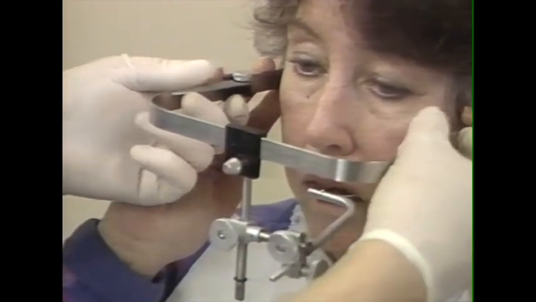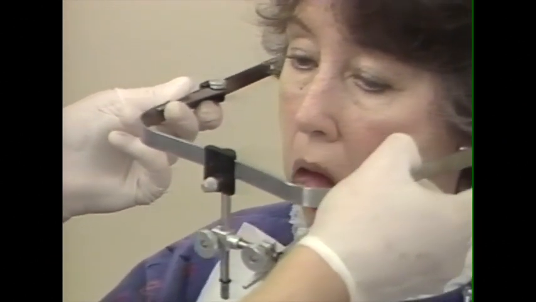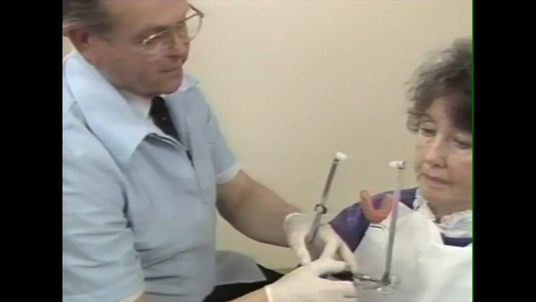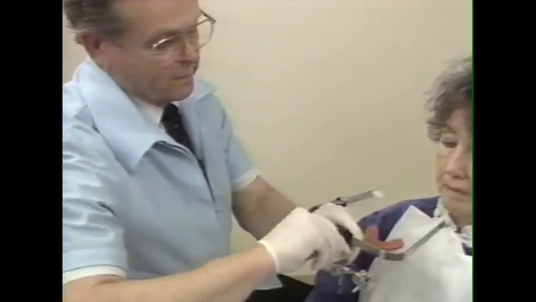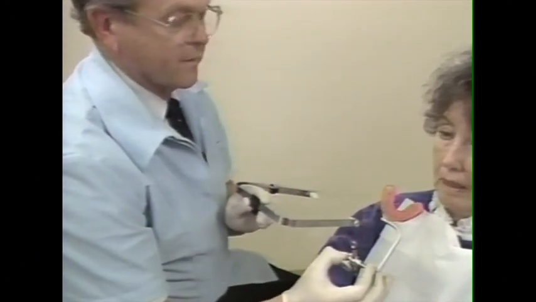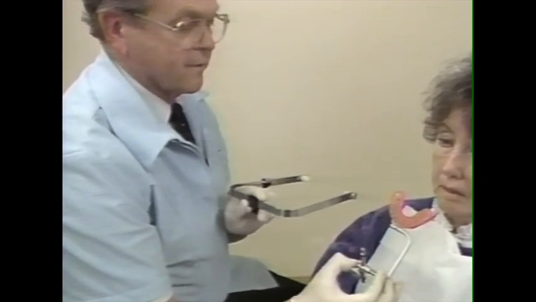We're now ready to remove the Facebow from the patient. We open, please, and slide it out of the mouth. And that completes our Facebow record. We can now remove the record from the Facebow, and this is what we use to transfer the cast to the articulator.